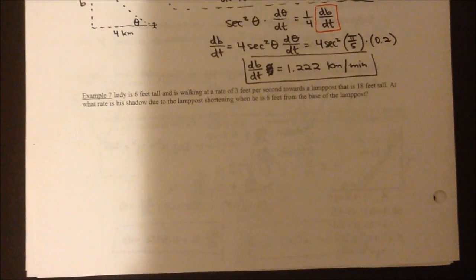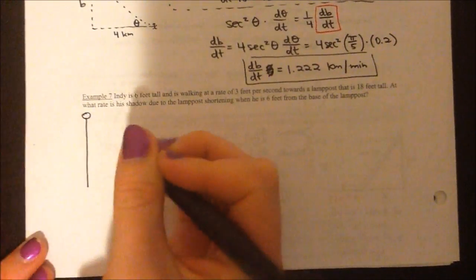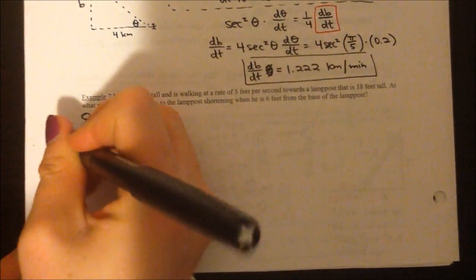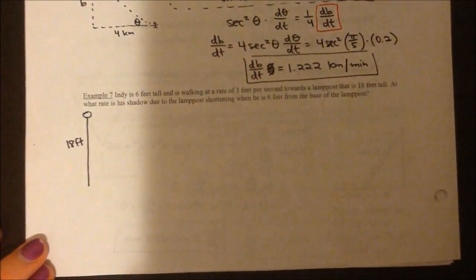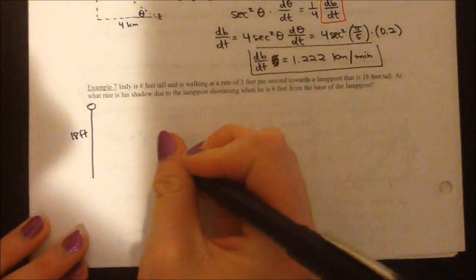Okay, another one here. Indy is 6 feet tall. Here it is, the shadow problem. Indy is 6 feet tall and is walking at a rate of 3 feet per second towards a lamppost that is 18 feet tall. That's a lamppost. It's 18 feet tall. That is constant information. That lamppost is not changing size, so I can put it right on my label. And then here's Indy.